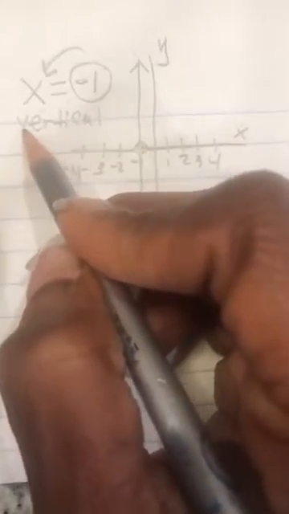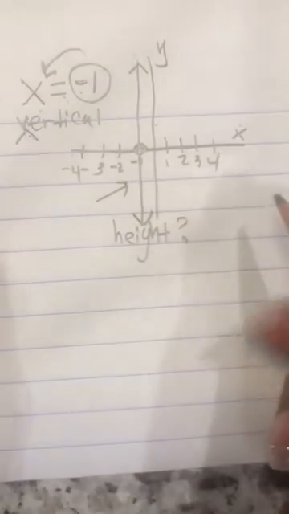Vertical lines go up and down. And you know that it's vertical because if I put another upside down V here, it forms an X. So a vertical line is going to be an X equals line. The slope for a vertical line, this is like if someone wanted to take your height, right? Just by looking at this line, I don't know what the height of it is.